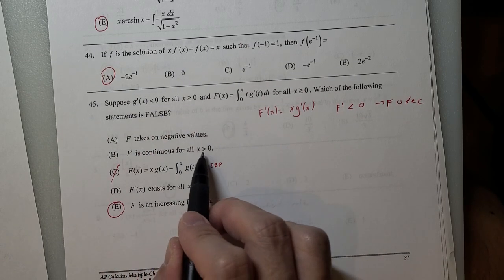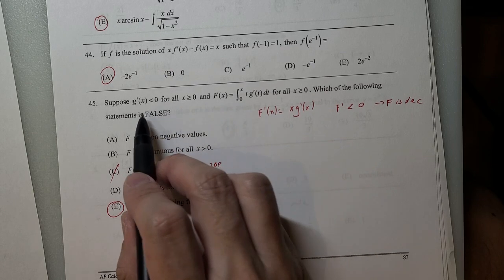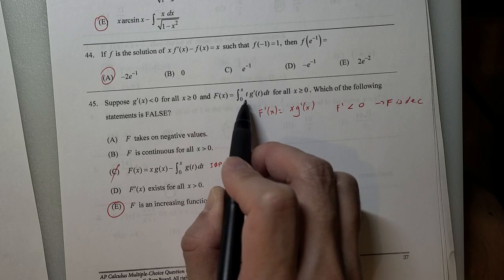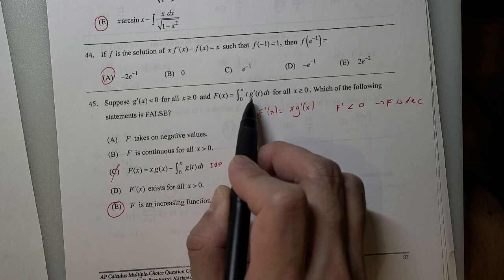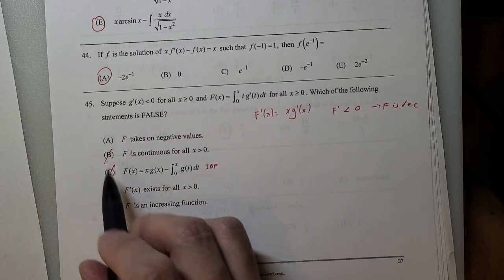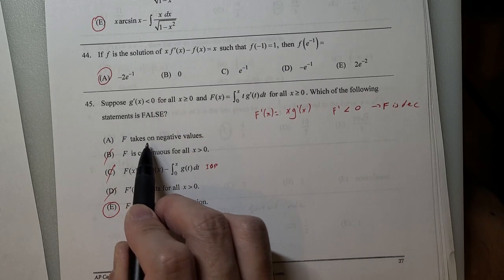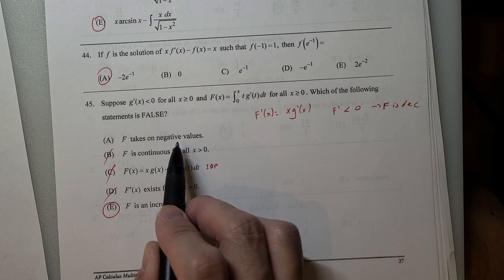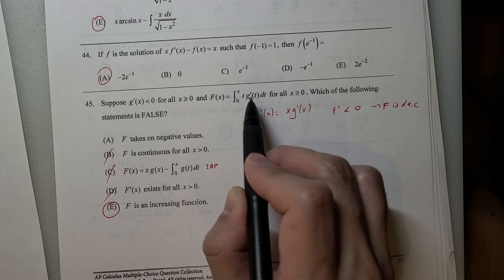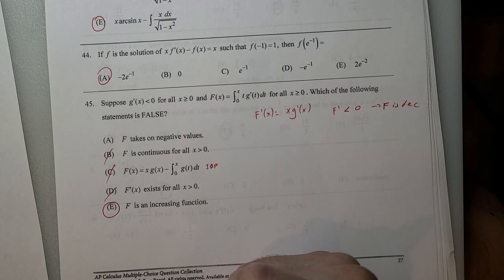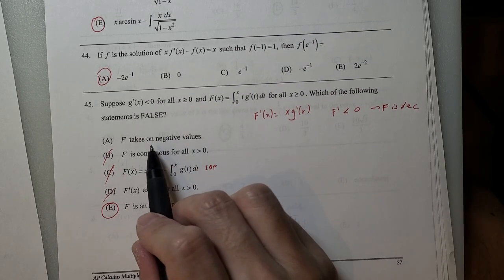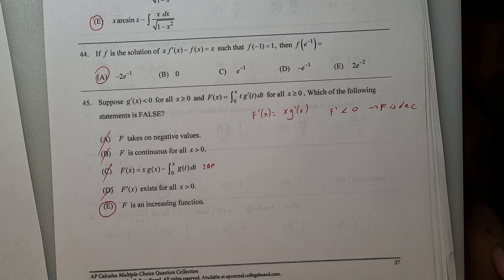F is continuous for all x greater than 0. Well, we know that this is area. F is area. And we know t exists everywhere. G prime exists. So for x greater than 0, that's fine also. So we eliminate those, and then f takes on negative values. That is true because g prime is negative, so the curve will be under the t-axis, or the x-axis, whatever you want to think of it as, so the area will be negative, so that's true. So we're left with that.